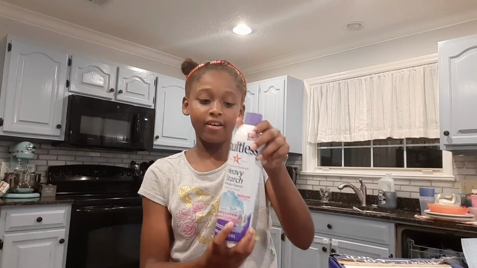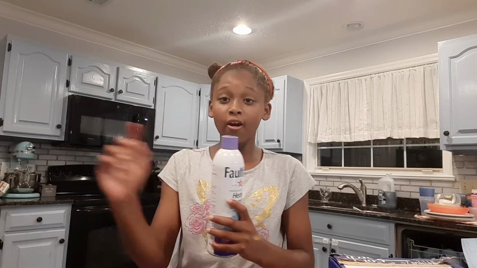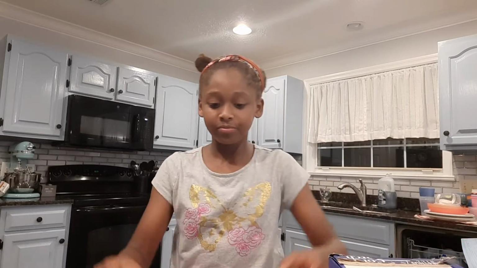So here I have, it's called Flawless, and this has cornstarch in it, and you spray it on your clothes, then you iron it. Okay. Cornstarch is different from corn flour, which is a finely ground cornmeal.